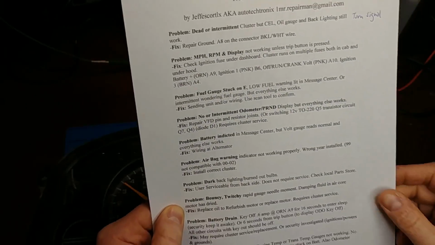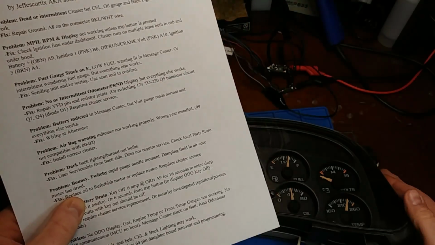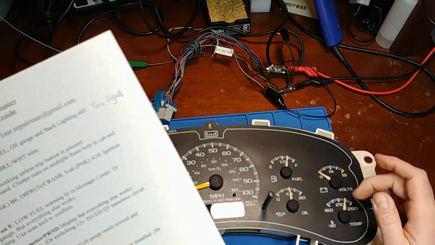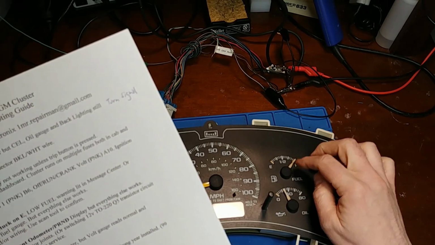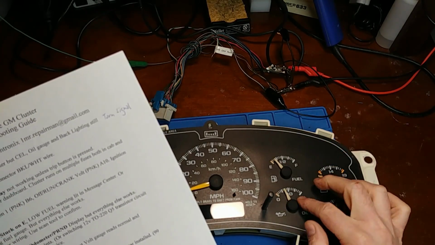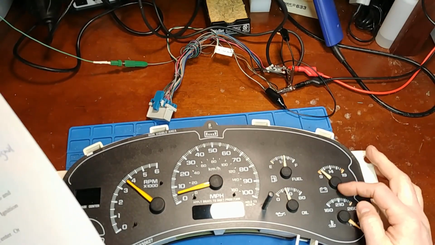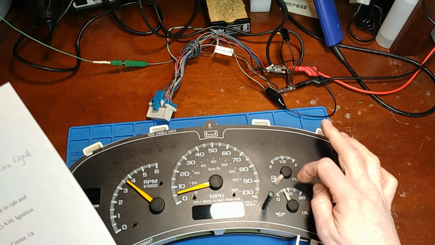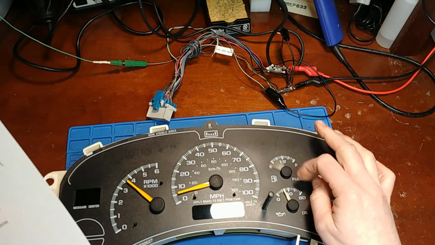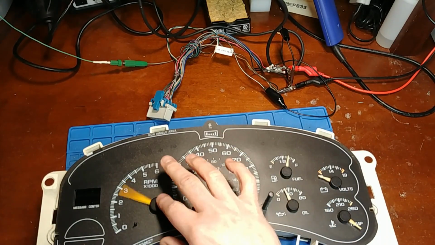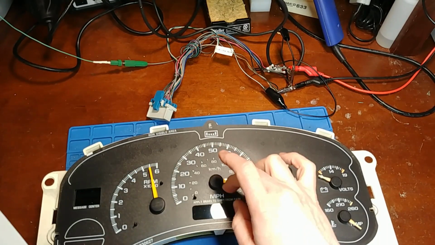Next common problem is twitchy or bouncy gauges. So, if you have some gauges that are rapid, twitchy, and not smooth, for example, this volt one here is nice and smooth. This is the way it should be. And here this gas gauge is no good. This is going to be kind of bouncy, and same with the miles per hour. RPM needs a little help too.